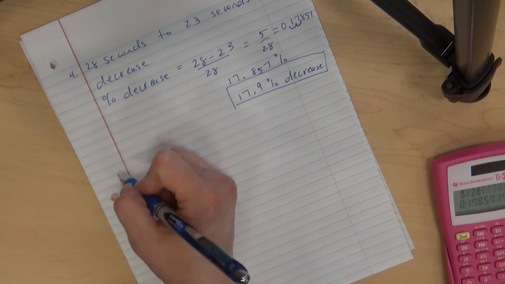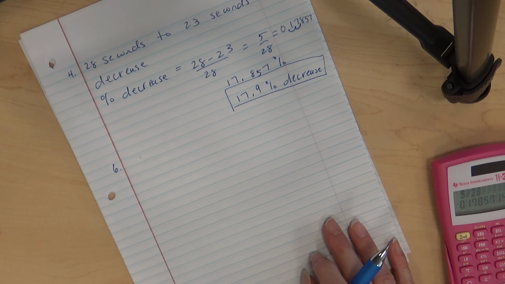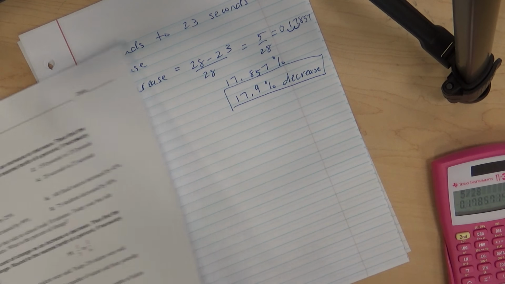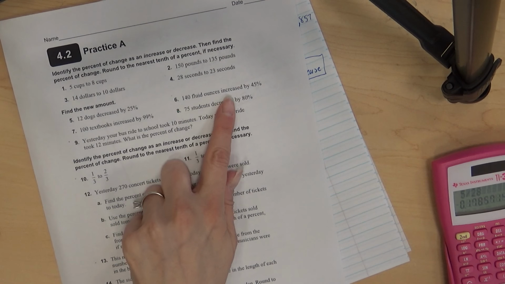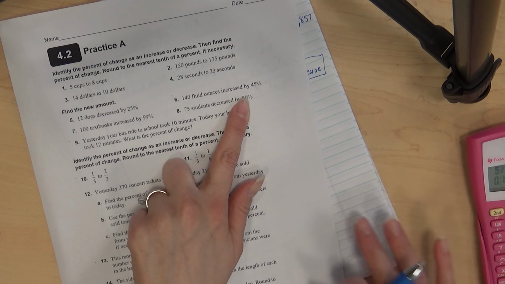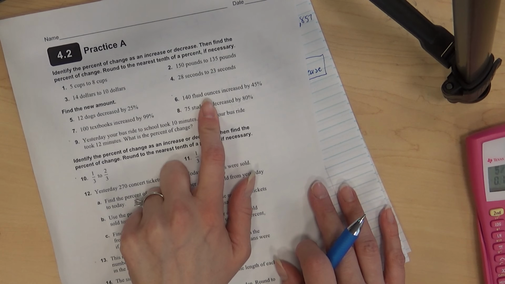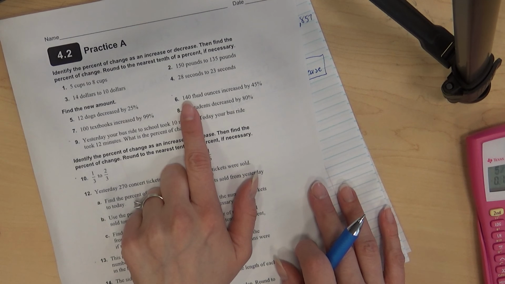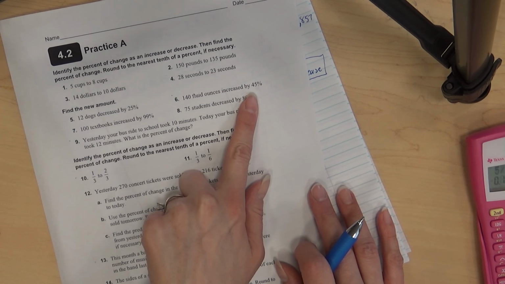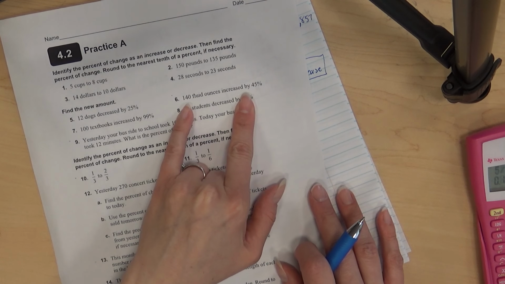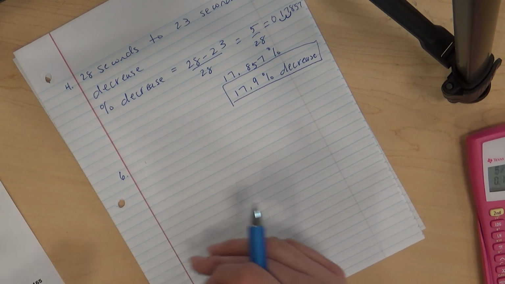Let's look at number 6. This time this is a different question. We're not asked to calculate percent increase or decrease. We are asked to find the new amount if 140 fluid ounces is increased by 45%. So in this question, I'm not really going to go to the formula. I'm just going to think about what the words are asking me to do. 140 increased, so I'm going to add, and I'm going to add 45% of 140. So let's write this out in words that make sense.